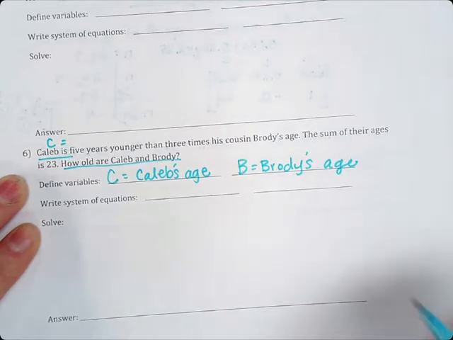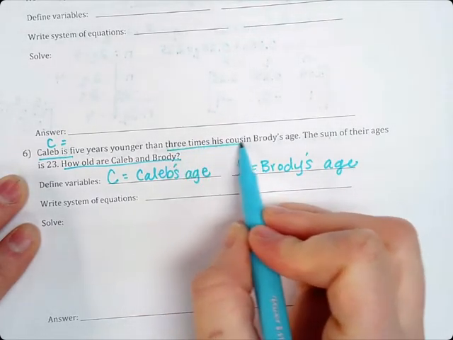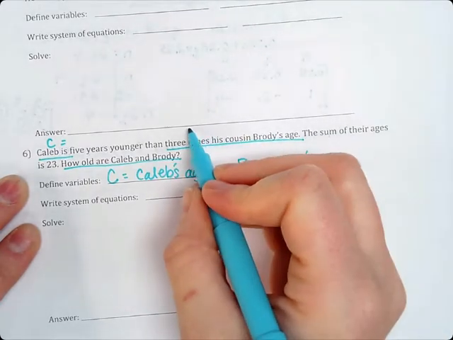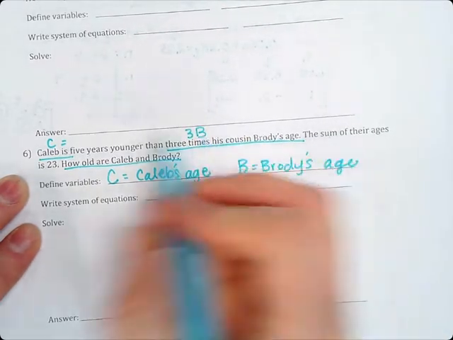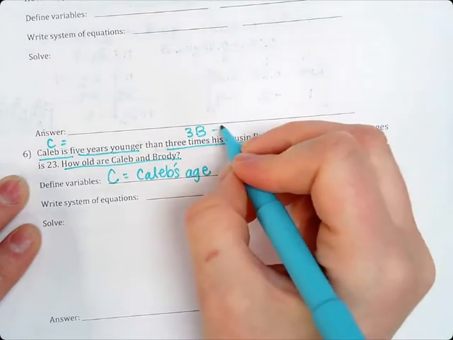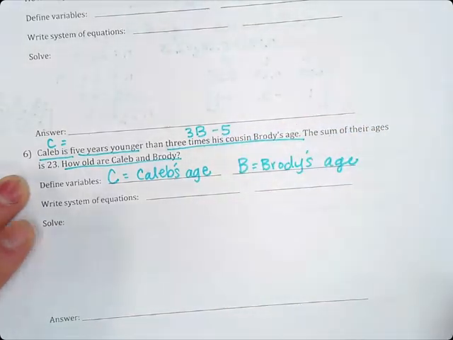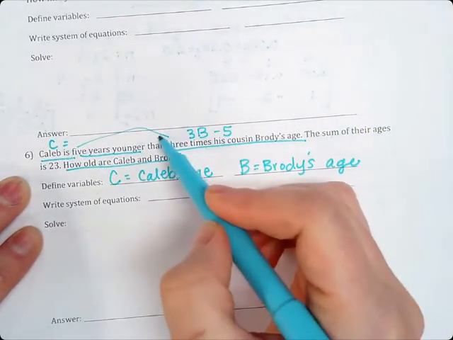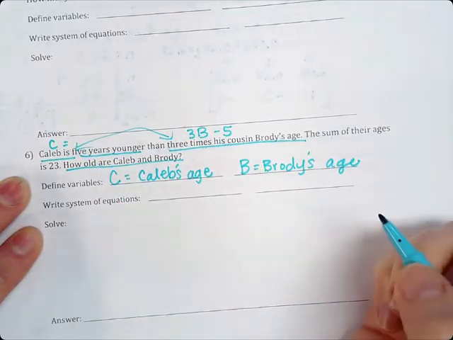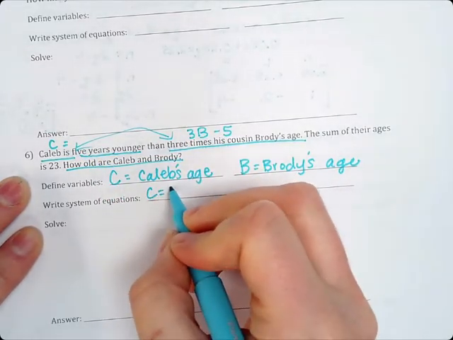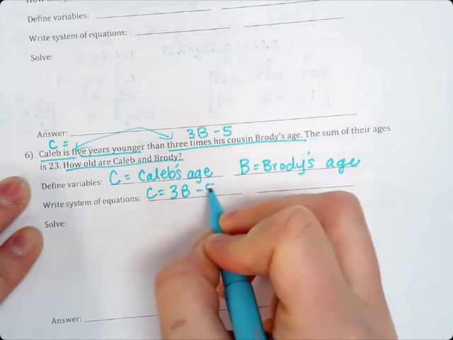C equals 5 years younger than 3 times Brody's age. How can we say 3 times Brody's age? 3B. Yeah, because it says 5 years younger than that. So it'd be 3B minus 5. It's one of those turnaround words again. So C equals 3B minus 5.